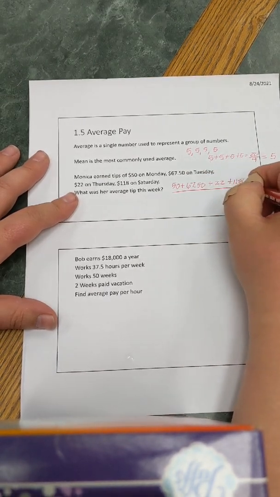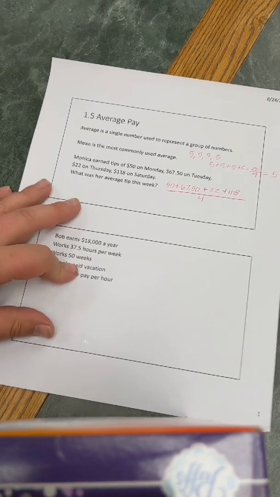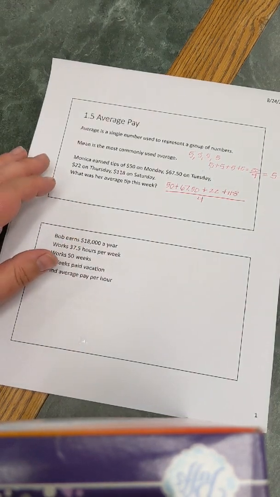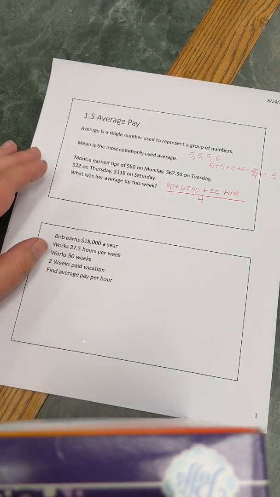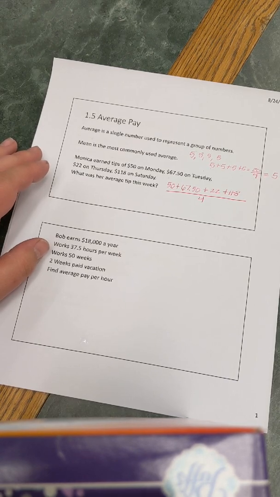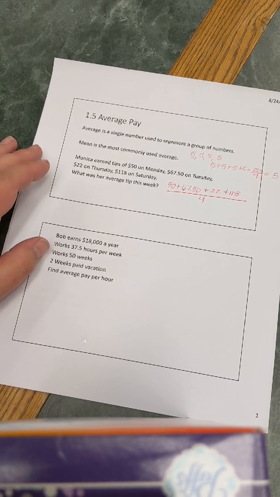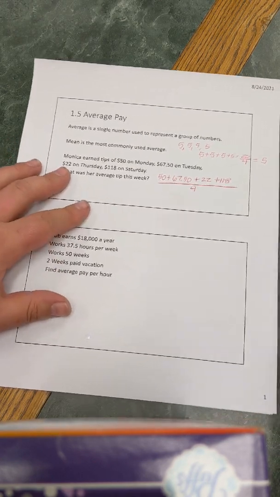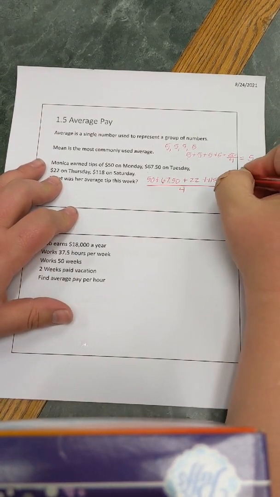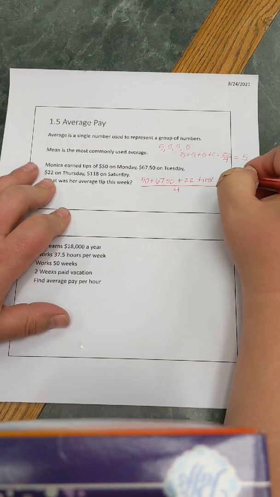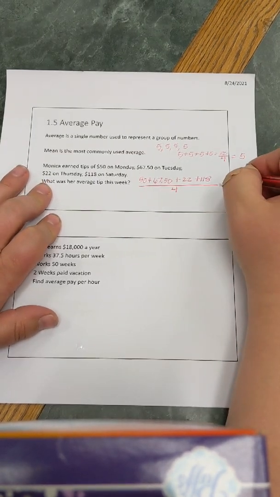So there's 4 of them. So 50 plus 67, 50 plus 22 plus 118 is $257.50. My apologies for it being kind of off the paper.